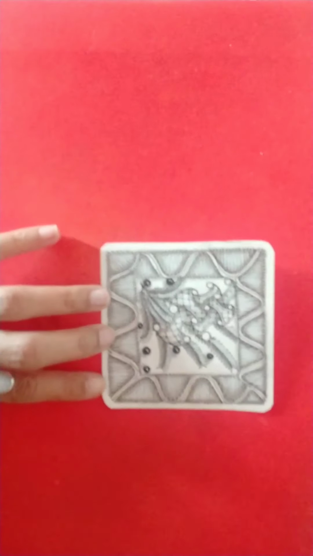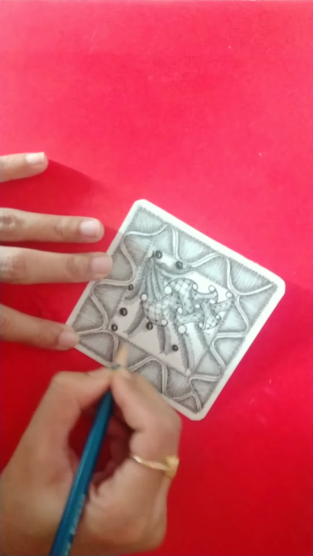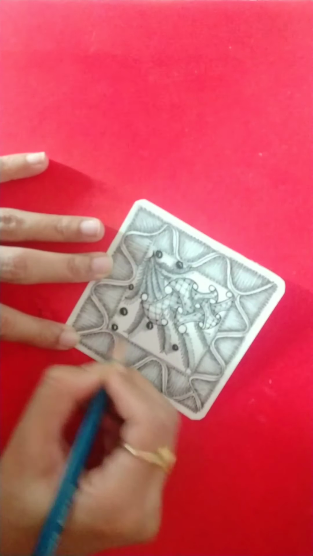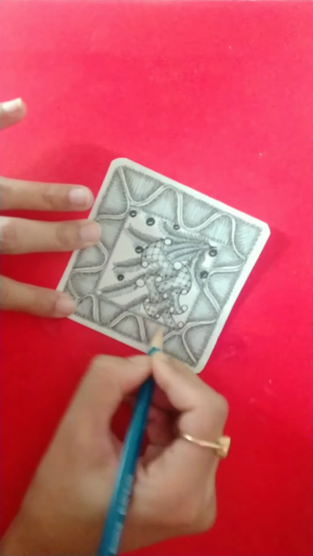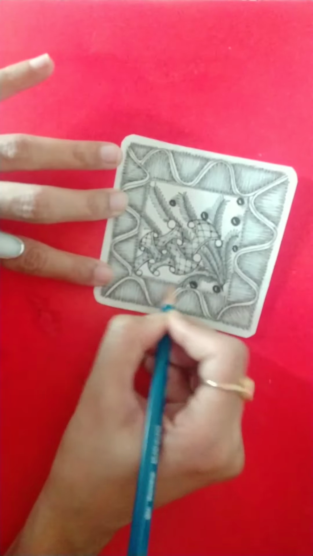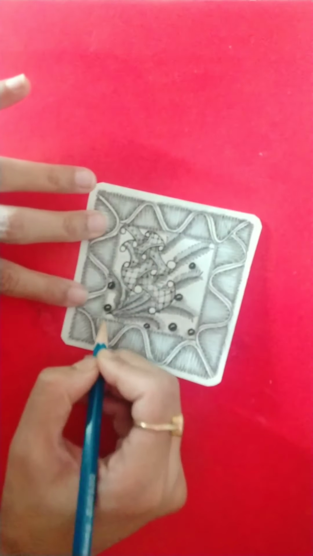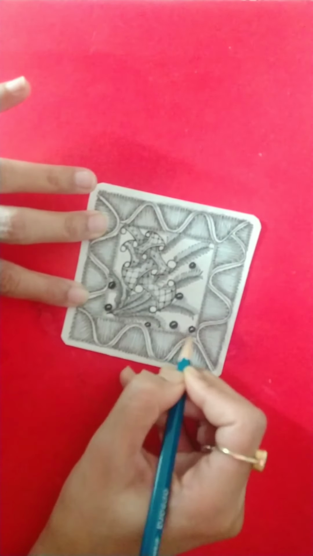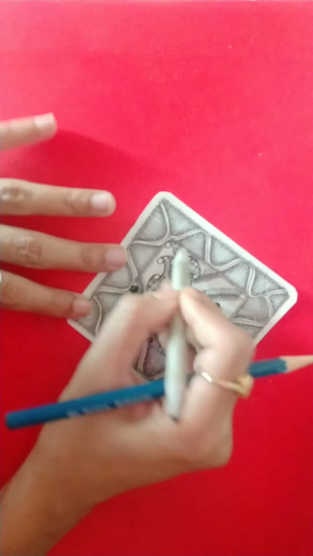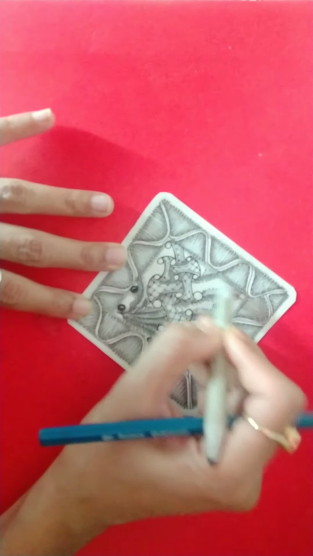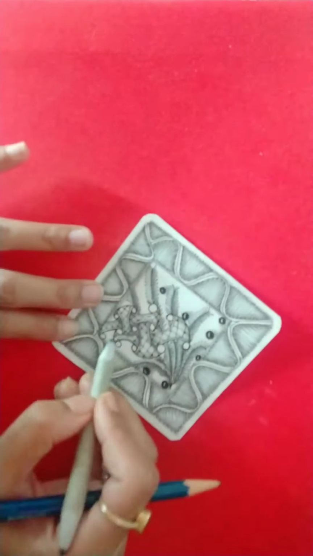So you can also blend the graphite to the inside a bit. Like this.